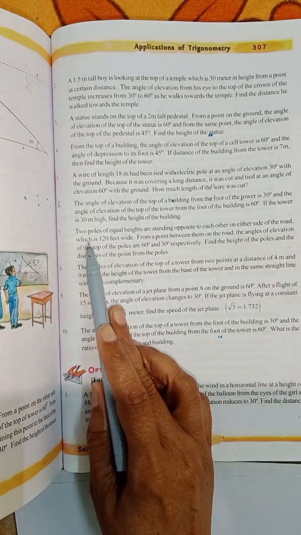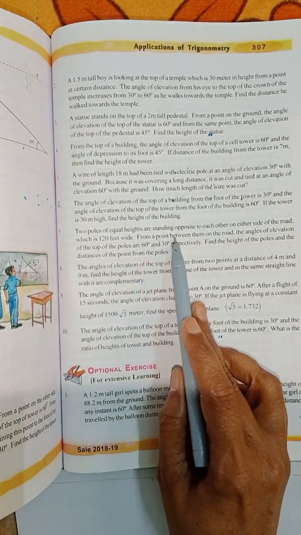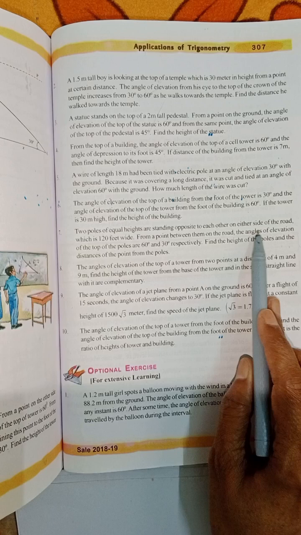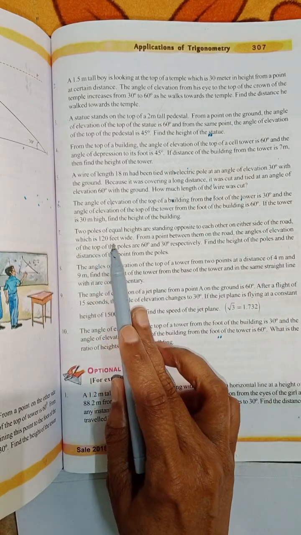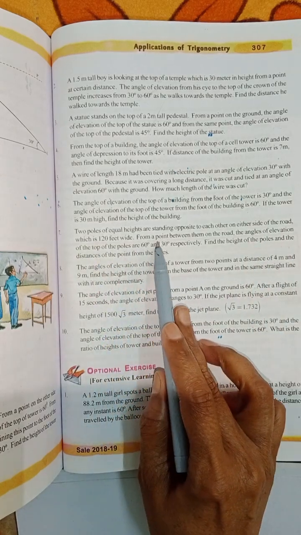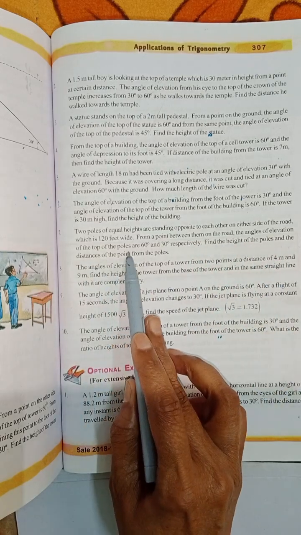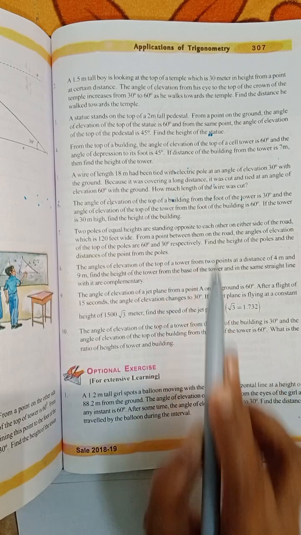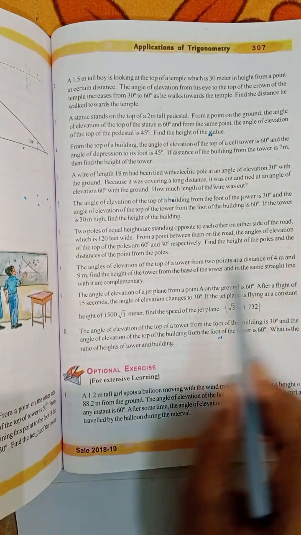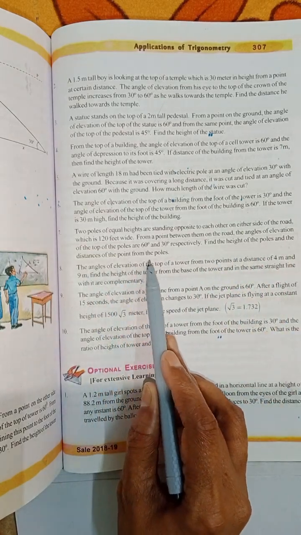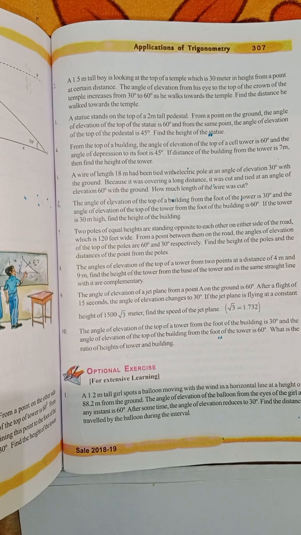So if you see, two poles of equal heights are standing opposite to each other on either side of the road, which is 120 feet wide. From a point between them on the road, the angles of elevation of the tops of the poles are 60 degrees and 30 degrees respectively. Find the height of the poles and the distance of the point from the poles. Okay, let us draw the diagram for this one.